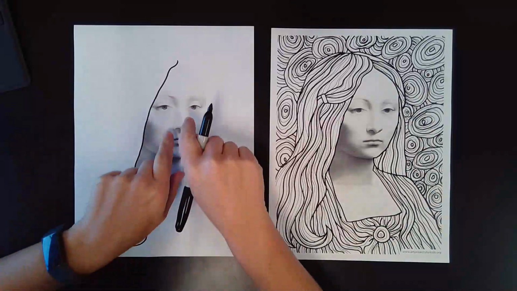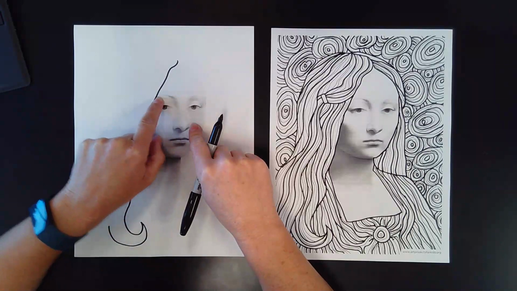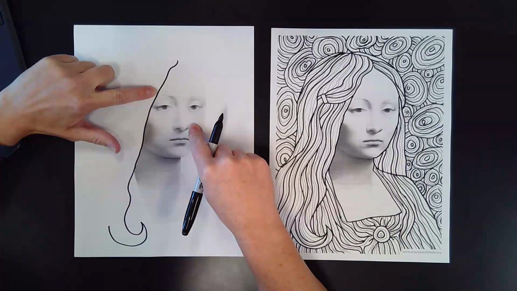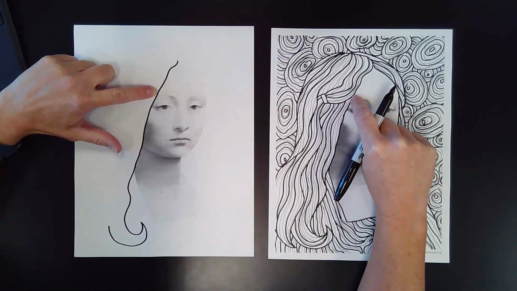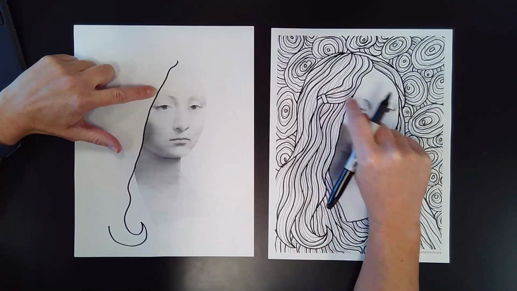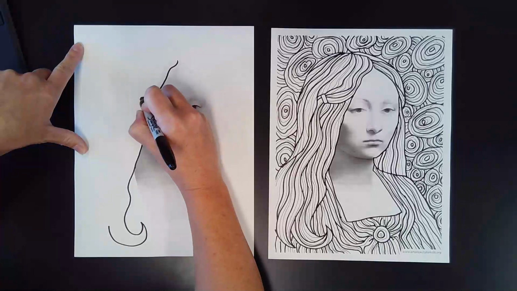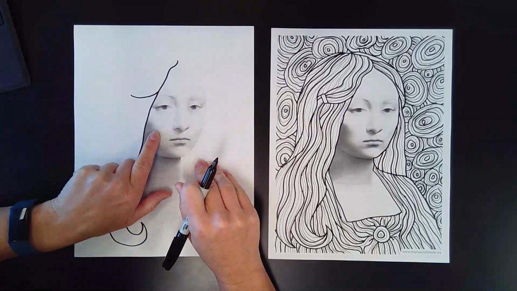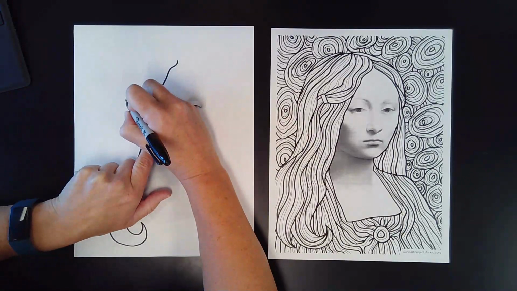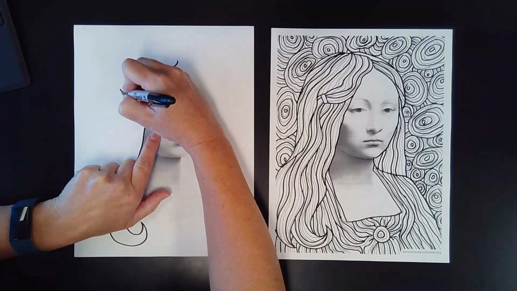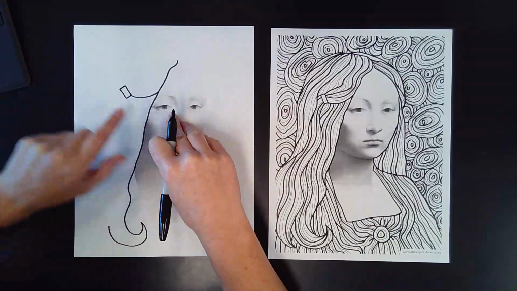Okay, I'm going to come up here. Find her eyebrow. And come up just a little bit above her eyebrow. And we're going to draw another little smiley face. And then we're going to do the rectangle of her barrette. So just come up above her eyebrow, and draw a little smiley face. And then we're going to add a rectangle. Drew a little rectangle for her barrette.